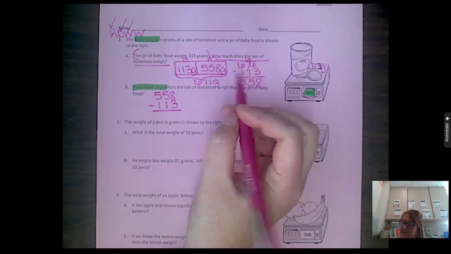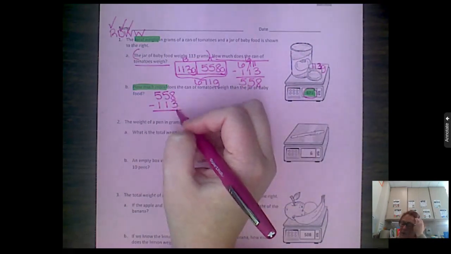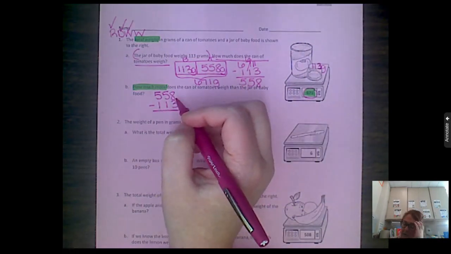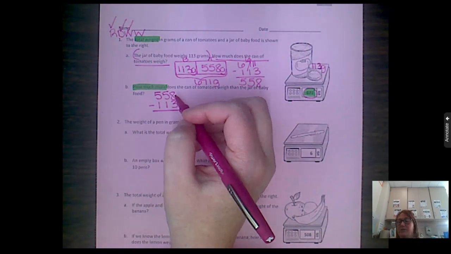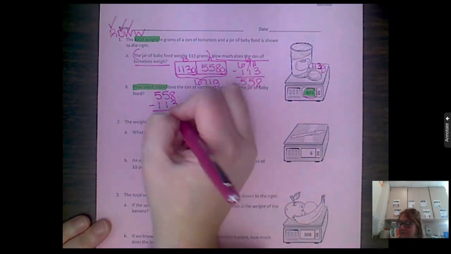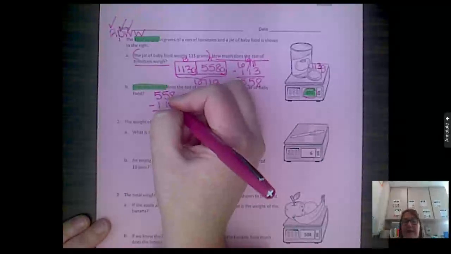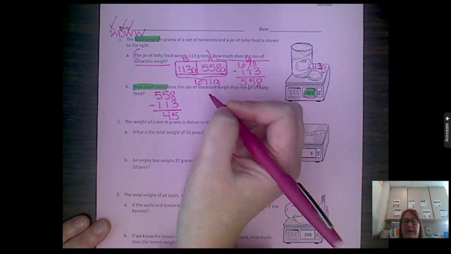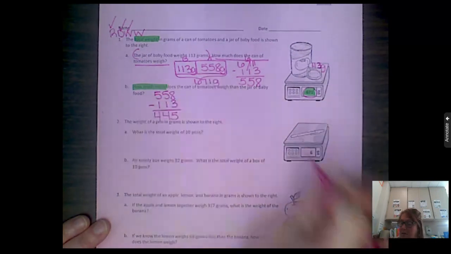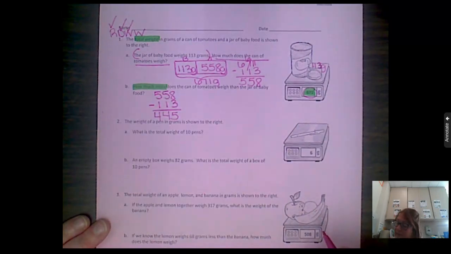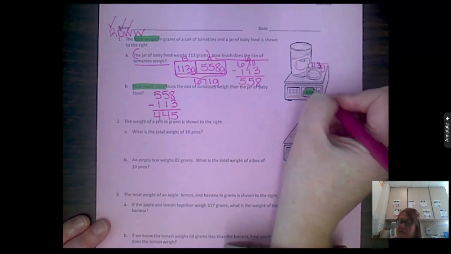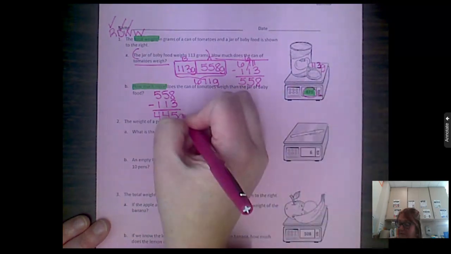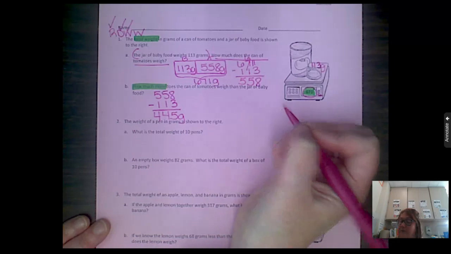Good. All right, so we've got ones, tens, and hundreds, and we're always going to start with the ones, right? So 8 minus 3 equals 5, you got it. 5 minus 1 equals 4, and 5 minus 1 again equals 4. So it would be 445. What's our unit of measure? Still grams. Good. All right, so there's our number sentence for that one.